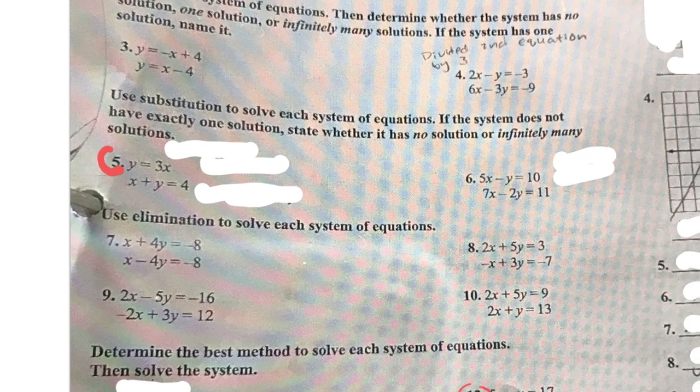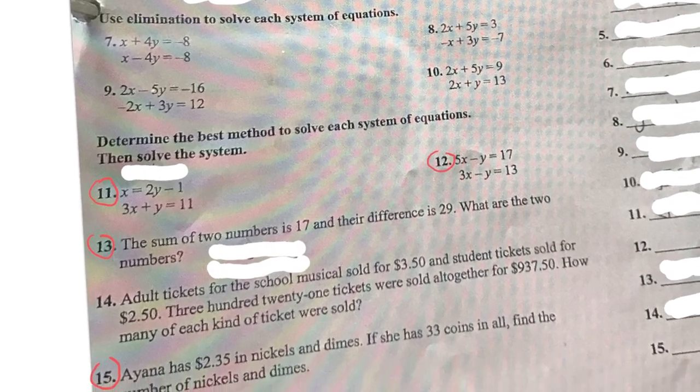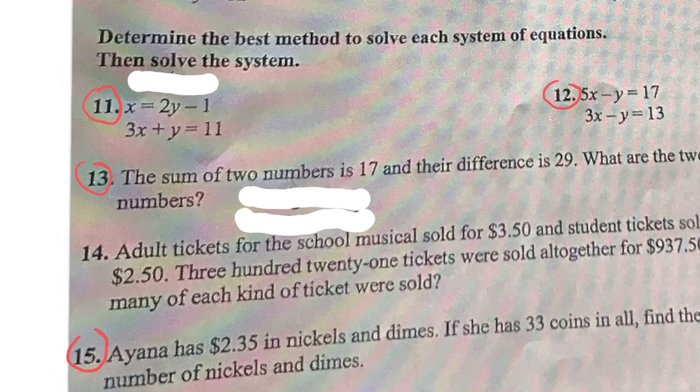Okay, looking at, let's see, problem number 11 now. Determine the best method to solve each system of equations, then solve the system. Well, once again, we have an equation such that one of the variables is by itself right here, which means that substitution is going to be a pretty good way to go.